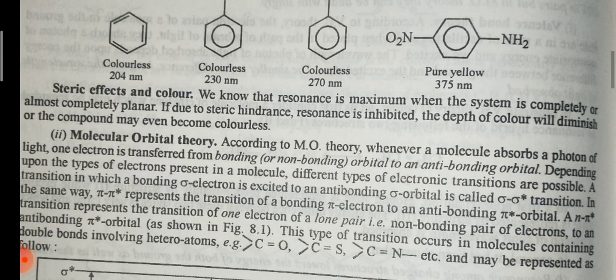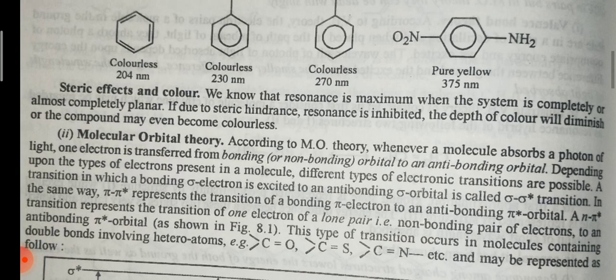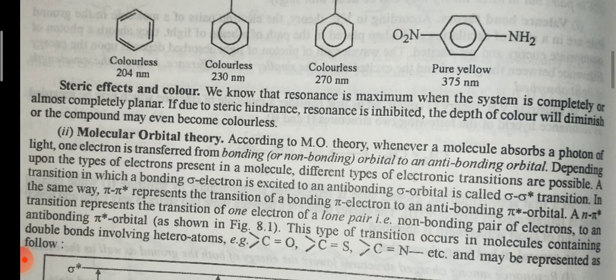According to MO theory, whenever a molecule absorbs a photon of light, one electron is transferred from a bonding orbital to an anti-bonding orbital. Depending upon the types of electrons present in a molecule, different types of electronic transitions are possible. A transition in which a bonding sigma electron is excited to an anti-bonding sigma orbital is called a sigma to sigma star transition. In the same way, pi to pi star represents transition of a bonding pi electron to an anti-bonding pi star orbital.